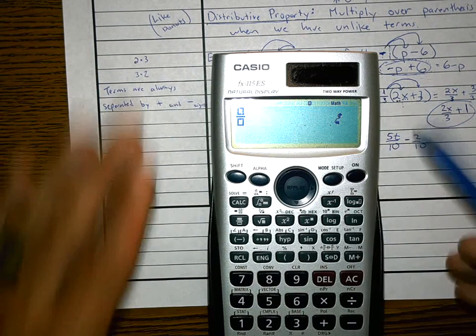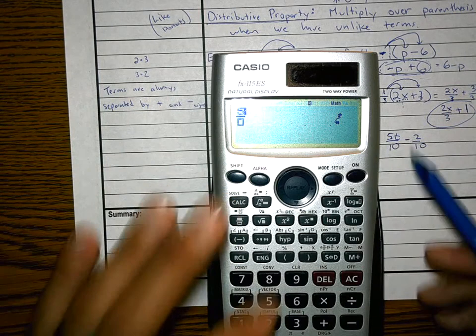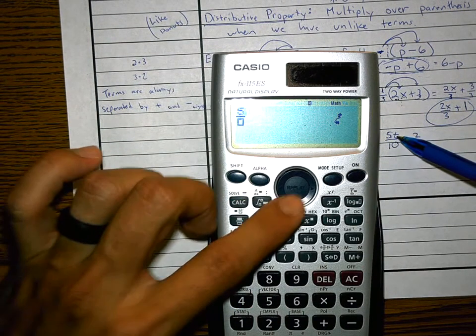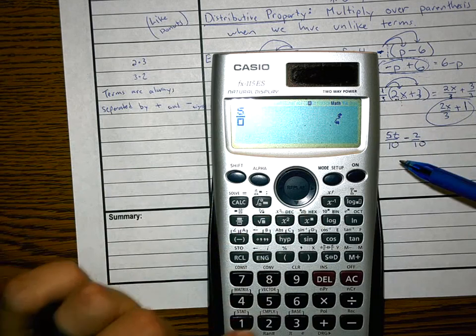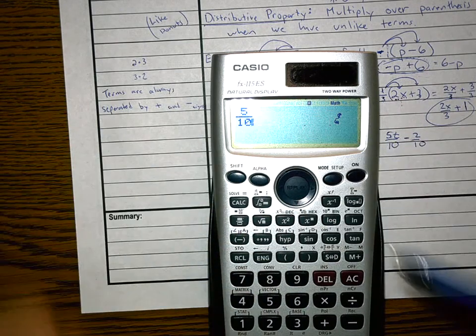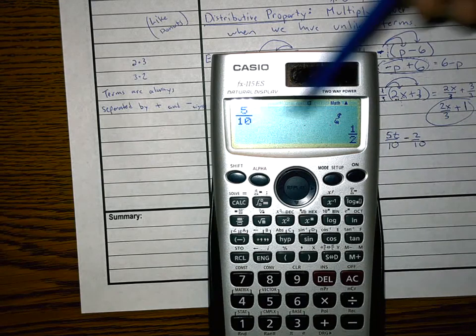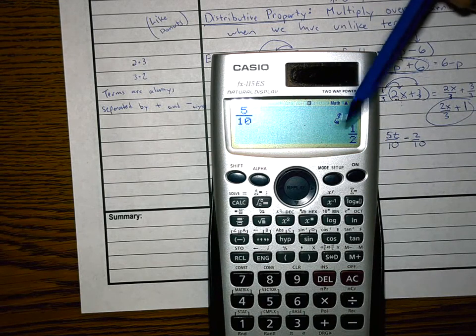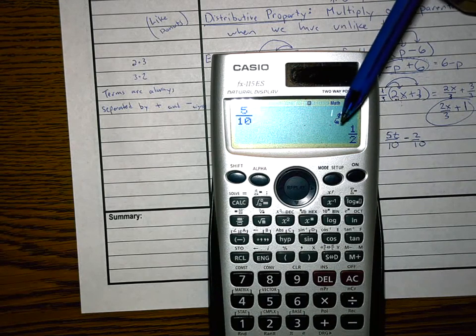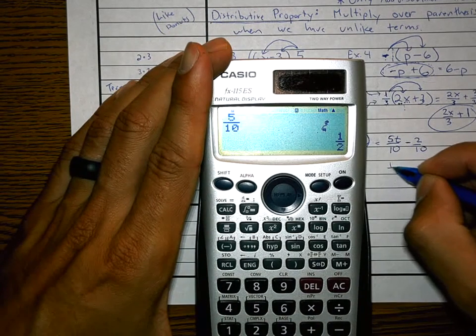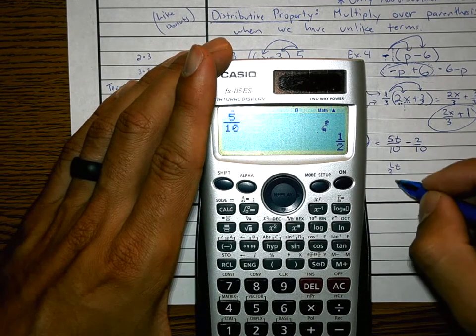Let's put the 5. And what do I want on the bottom of the fraction? I can't put the t in there, but I can put the 10. And it will reduce this into lowest terms. Let me press equals and look at what the calculator knows to do. It knows to put it into lowest terms when you press equals. Kind of cool. So this is 1 over 2t, otherwise known as t over 2.